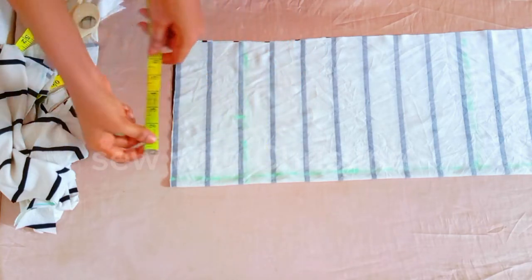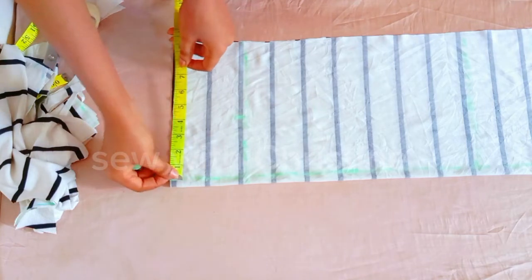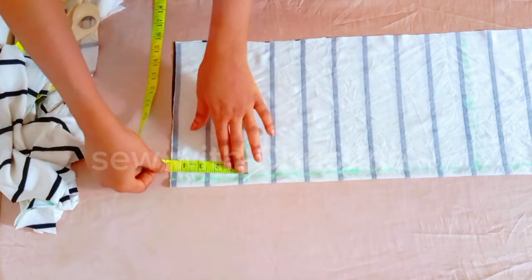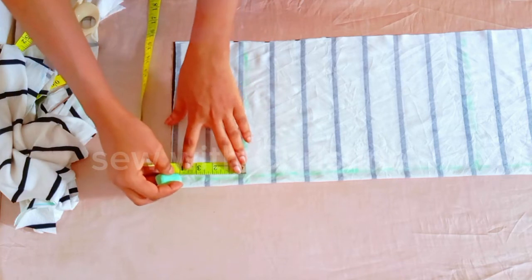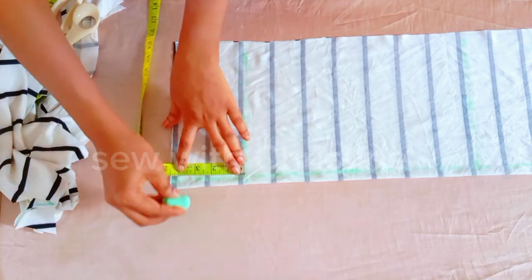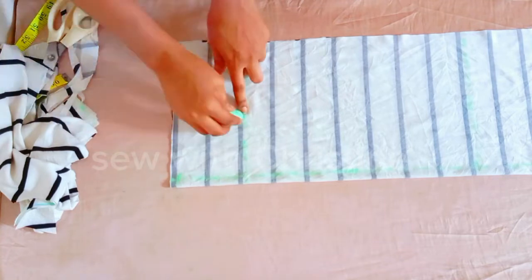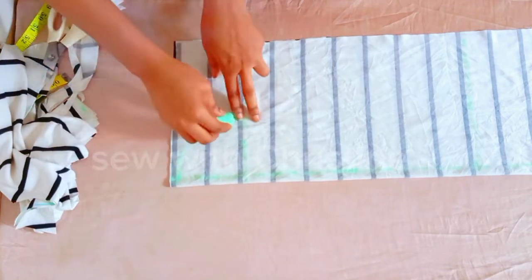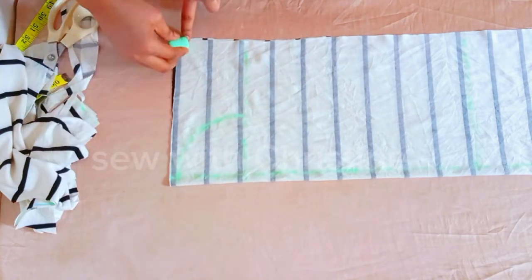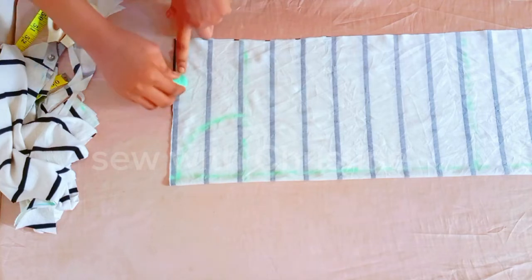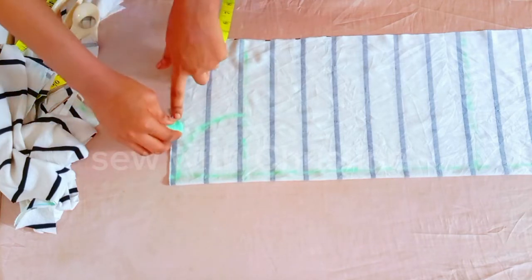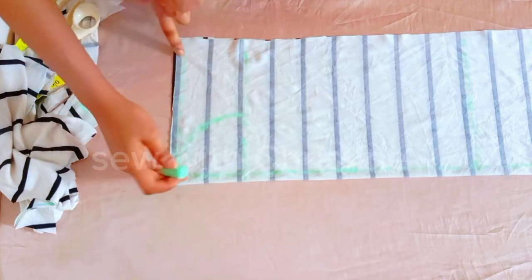I'm going to mark 4 inches for the neck width and 4 inches for the neck depth. Remember I told you that the original measurement is 4 inches by 4. And I'm just going to connect this with a curve. So I'm just trying to outline the 0.5 inch that I added to the 4 inches for my neck depth.